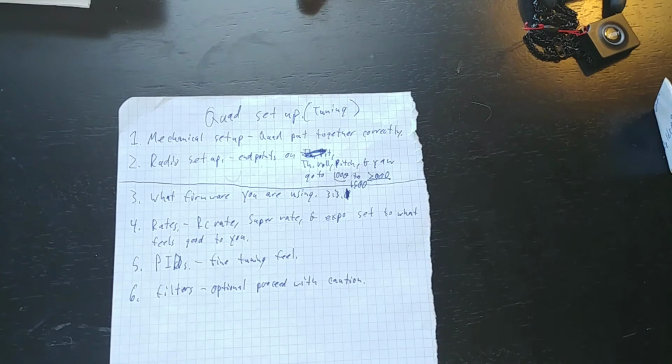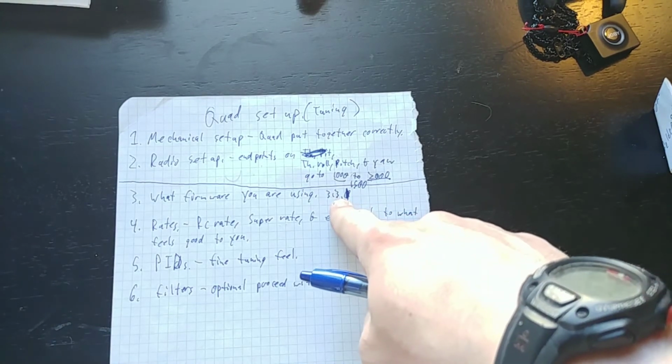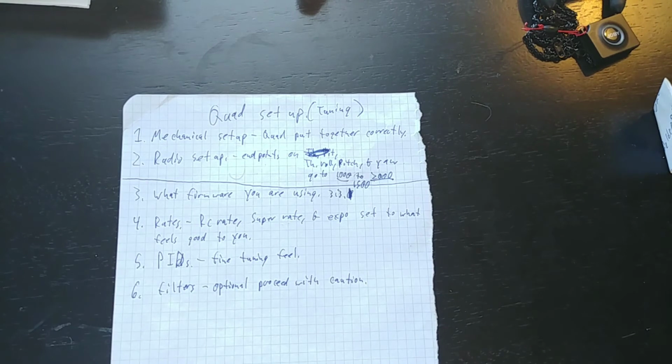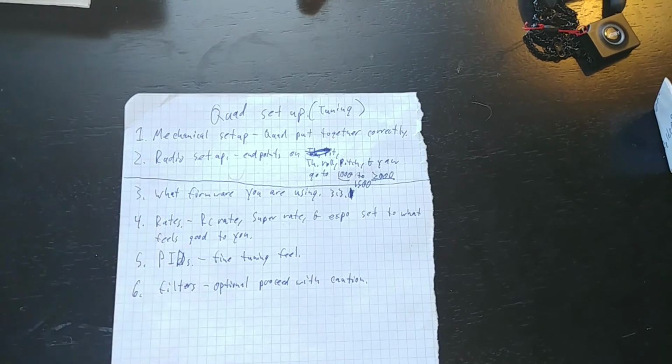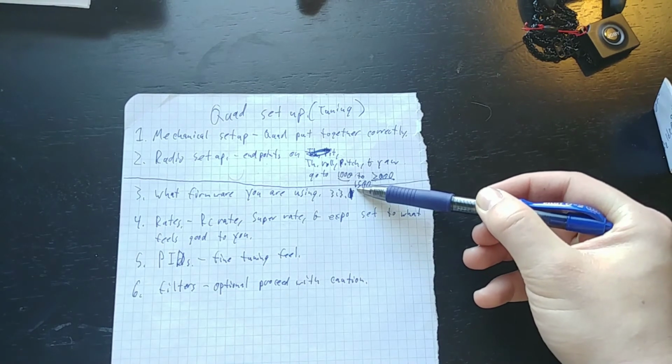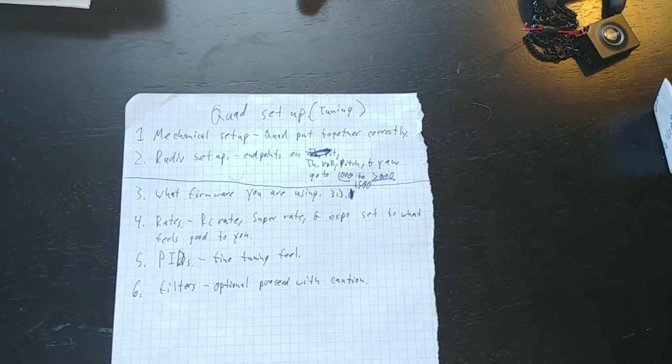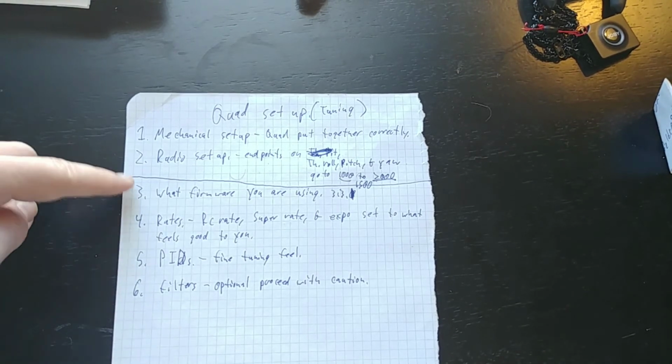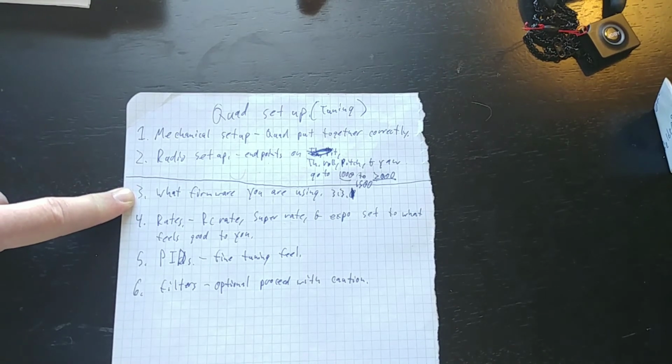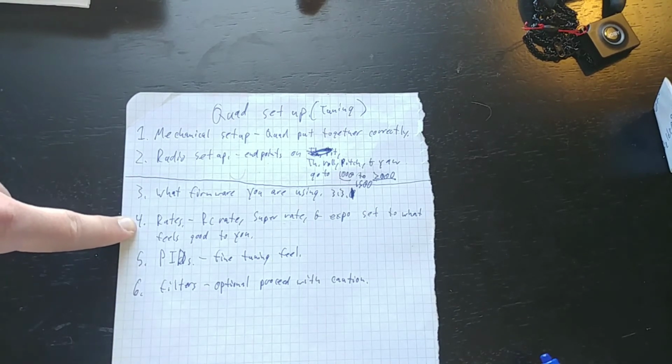So let's say you had two quads set up identical, except one had Betaflight 3.3.0 and your other one had Betaflight 3.2.4 or something. You might feel a little bit of difference in the flight feel of the aircraft, and that's just because of what firmware you're using. So once you have your firmware installed and everything's set up, all your UARTs and your switches, arming, etc. Once you set everything up in Betaflight and the quad actually arms and flies, the next thing you're going to want to tune is your rates.